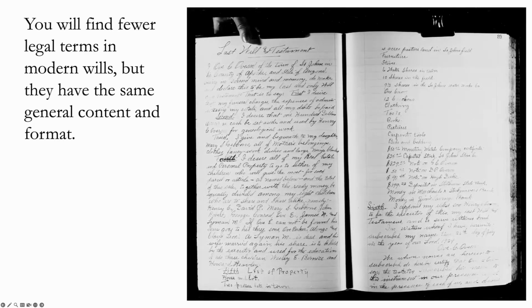James, yes, there's a question in the chat. It says, when did women begin to have wills in England? That's a good question. The question is, did women have probate? Did women have wills? The answer is yes.